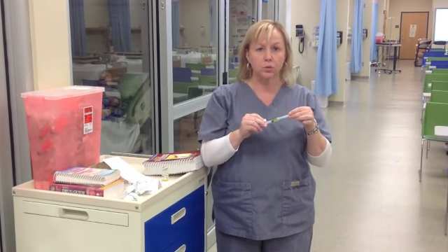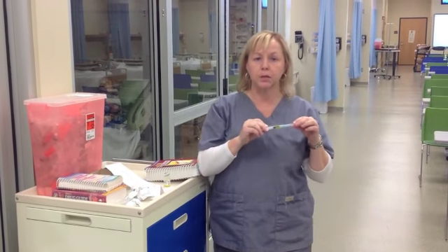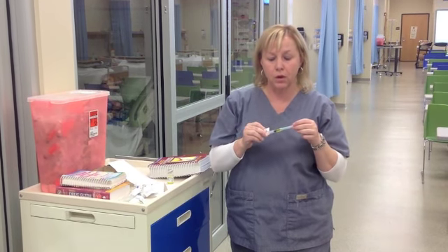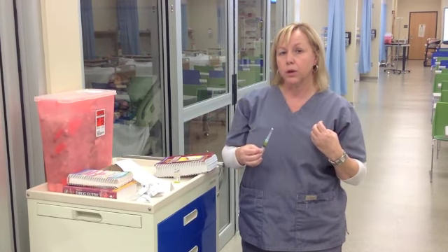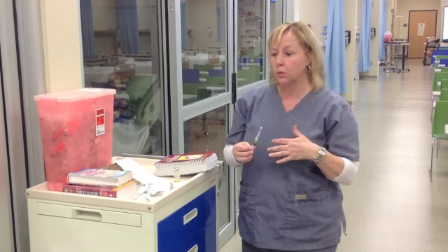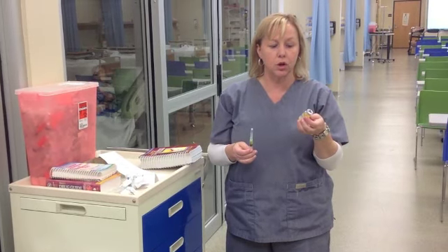Now we're going to do an IV push medication. Our doctor's order is to give 200 milligrams of Practi powder IV push to the patient stat. So what we're going to do is go ahead and do steps 1 and 2 like we did with the reconstitution and the drawing up. So we would reconstitute our Practi powder, and then we would calculate again how much to draw up.